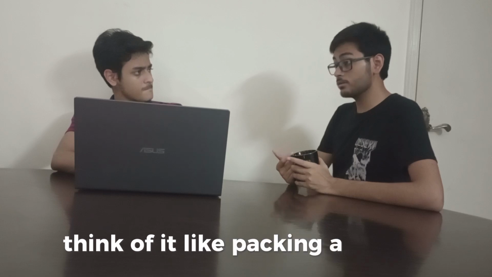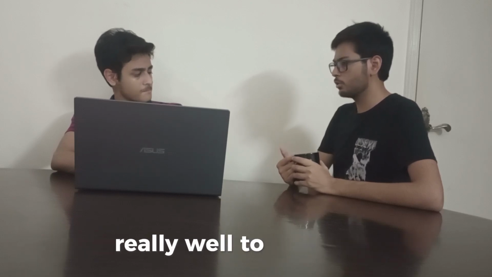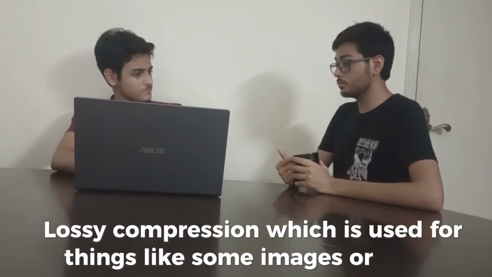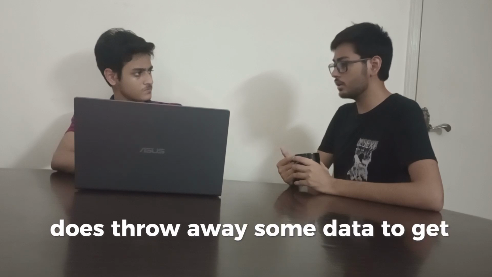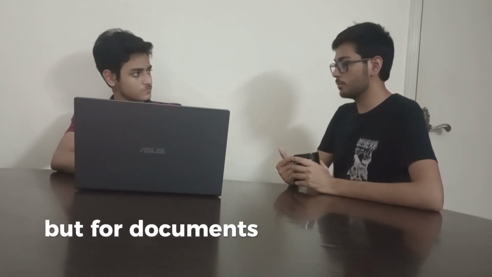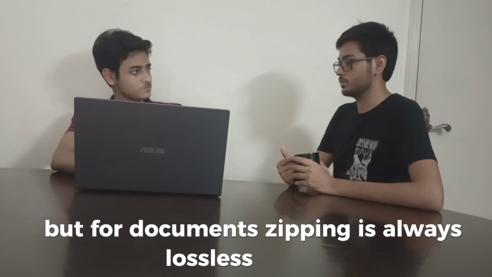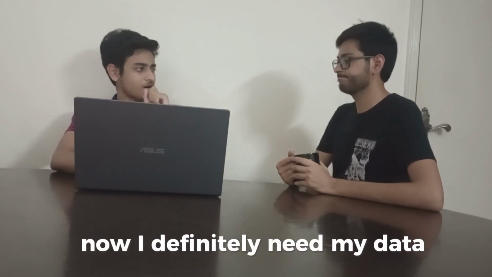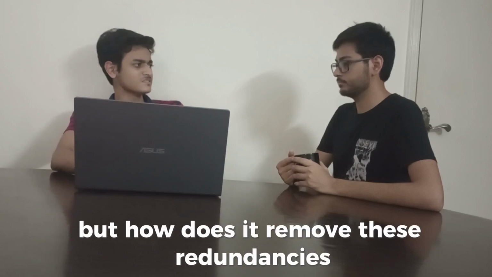Think of it like packing a suitcase. You're not throwing out clothes, you're just folding them really well to fit more in. Lossy compression, which is used for things like some images or music, does throw away some data to get even smaller sizes, but for documents, zipping is always lossless. Lossless, yeah, that makes sense now. I definitely need my data. But how does it remove these redundancies?